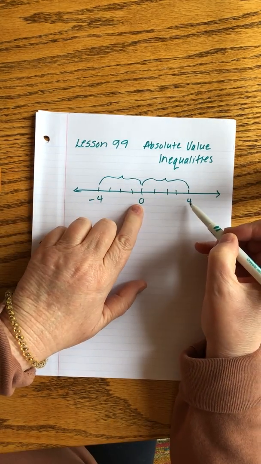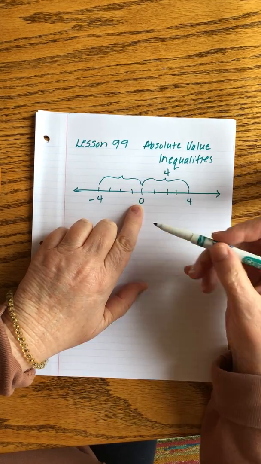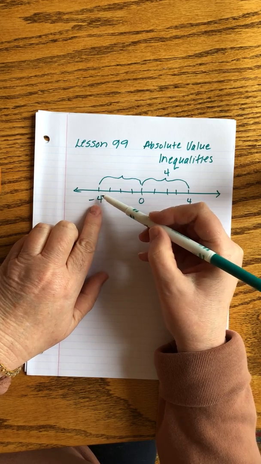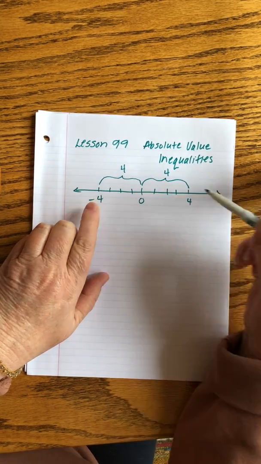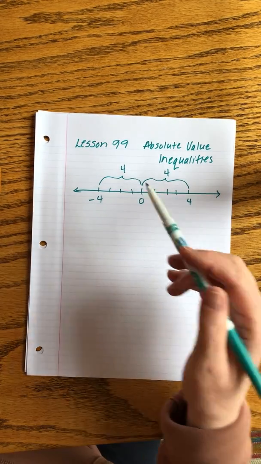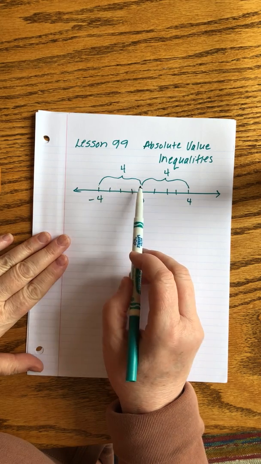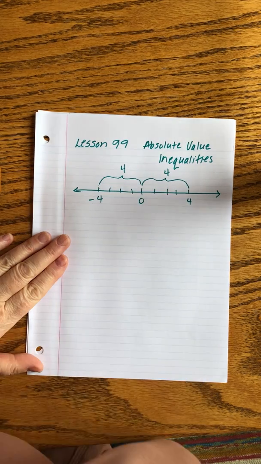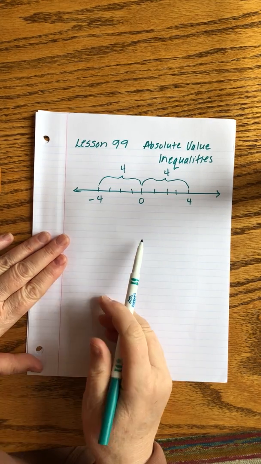So between 0 and positive 4, there are 4 units, right? 1, 2, 3, 4. But between negative 4 and 0, there are also 4 units. 1, 2, 3, 4. It doesn't matter which side of 0 we're on, we just measure the number of units from our number to 0. That's why absolute values are always positive.